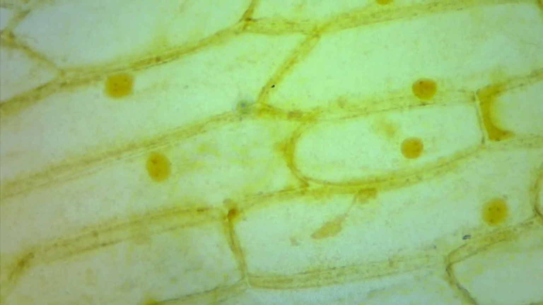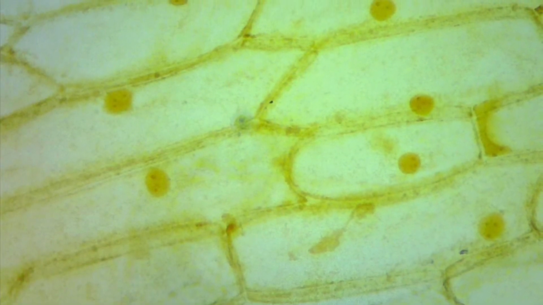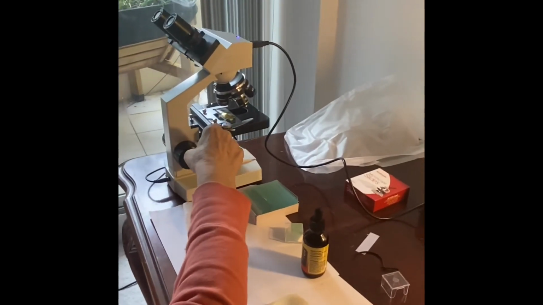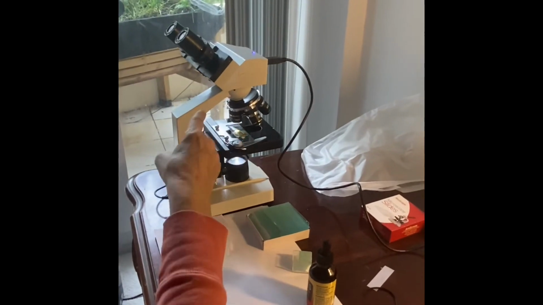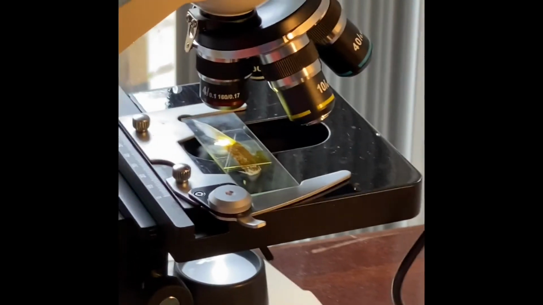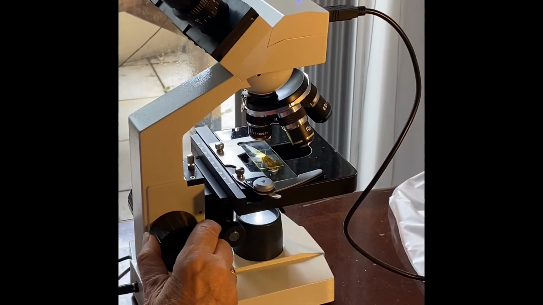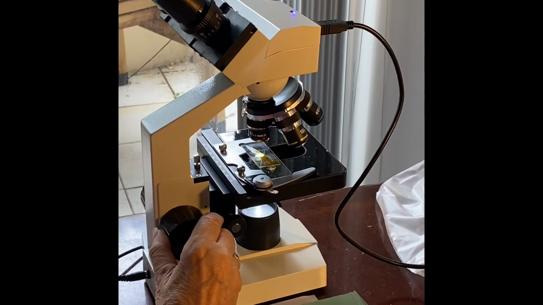And let's go back to the microscope. Okay, set the initial magnification on 4x. And then use the coarse adjustment to do the major focusing.